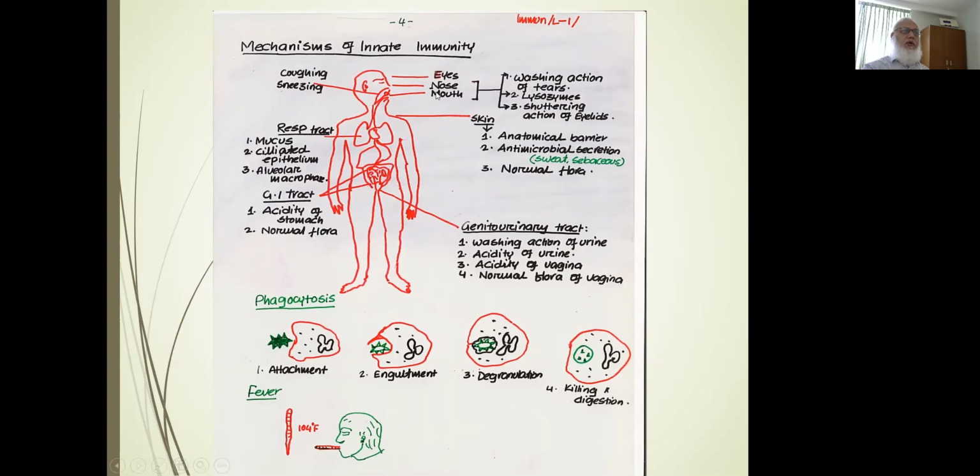Say, for example, eyes, there are washing action of tears, lysozyme, shattering action of eyelids. These are also mechanical. The skin is an anatomical barrier. There are antimicrobial secretion, normal flora, coughing and sneezing reflex. In the respiratory tract, there are mucus, ciliated epithelium, alveolar macrophage. In the GI tract, acidity of the stomach, normal flora.